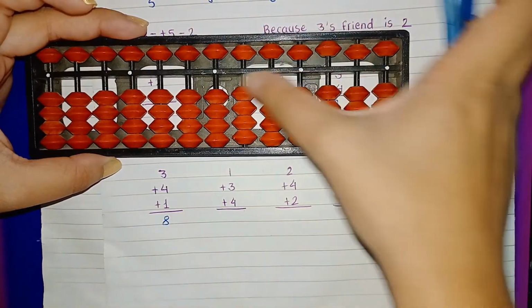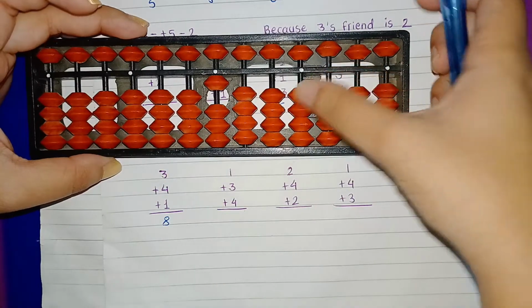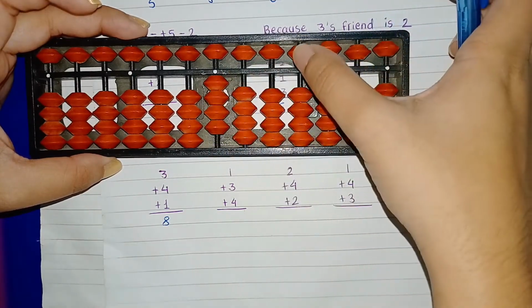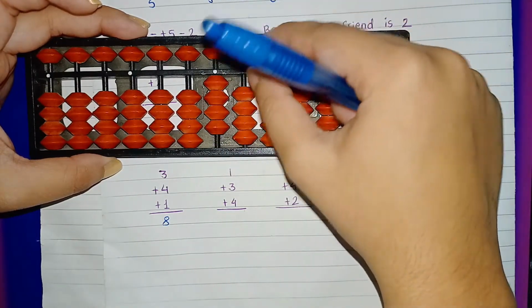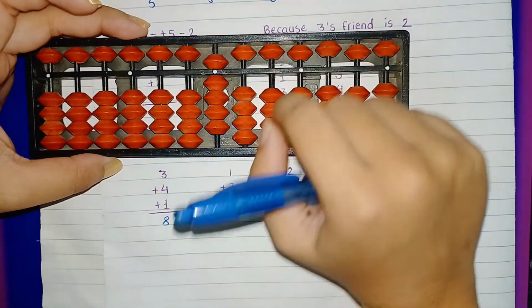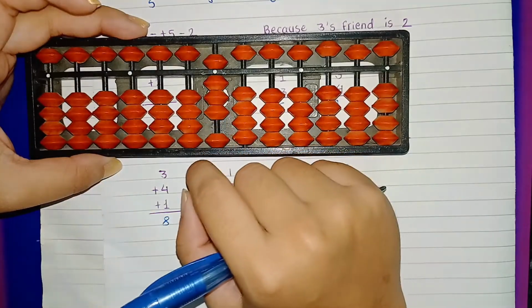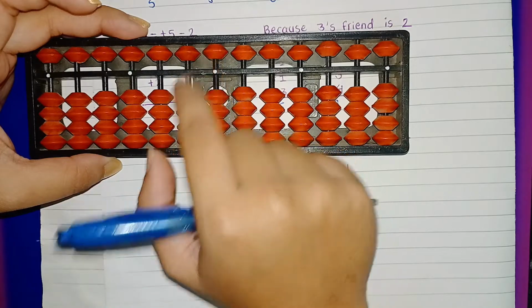Next sum. Add 1. Then add 3 to it and add 4. No space, so add the boss and subtract 4's friend, that is 1. Answer is 8.